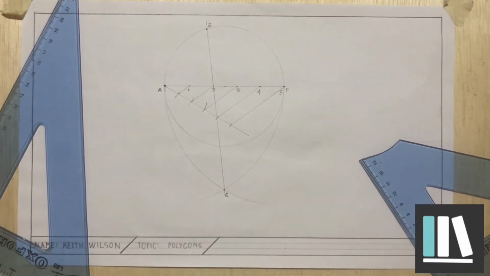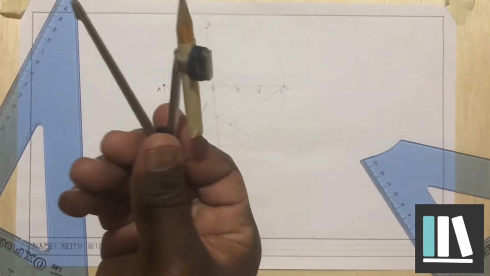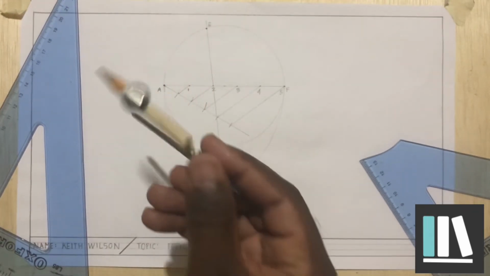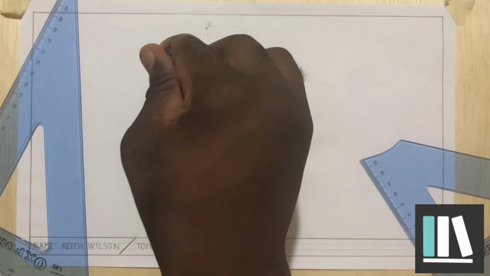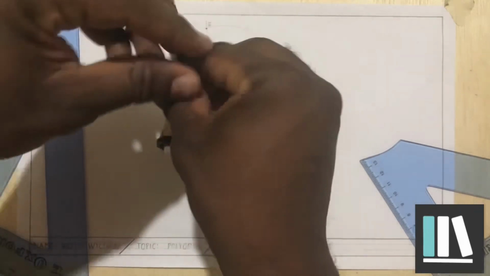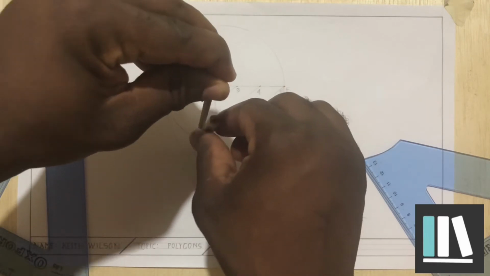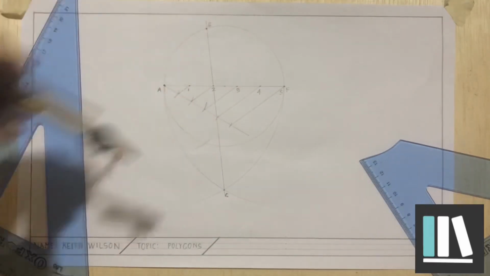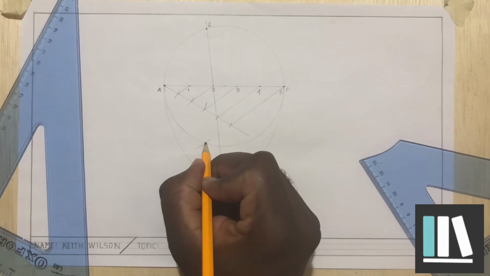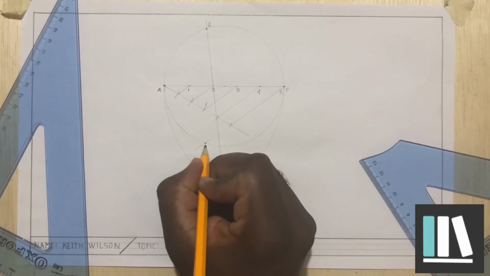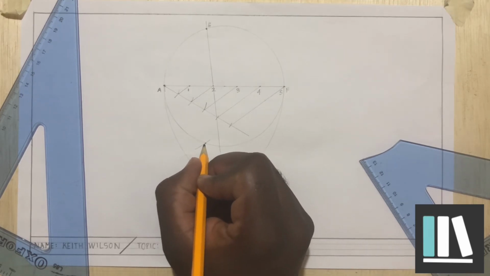After doing so, you can now use this from point A, just open your compass from point A to cut the circle, because all the points on the pentagon can be found on this circumscribed circle. As you remember, a circumscribed circle is a circle that is touching all the vertices of a shape. In this case, the pentagon.